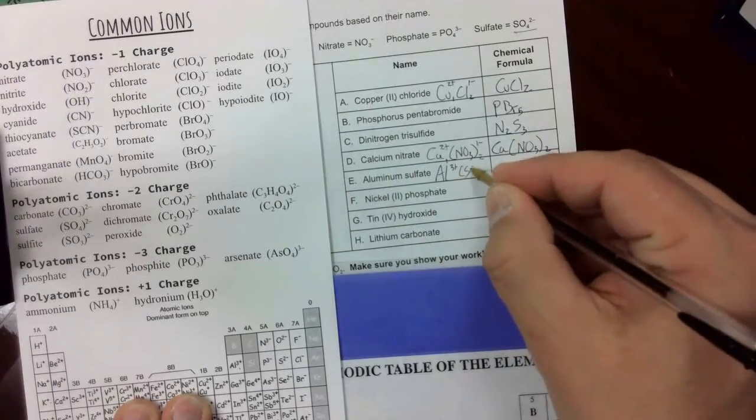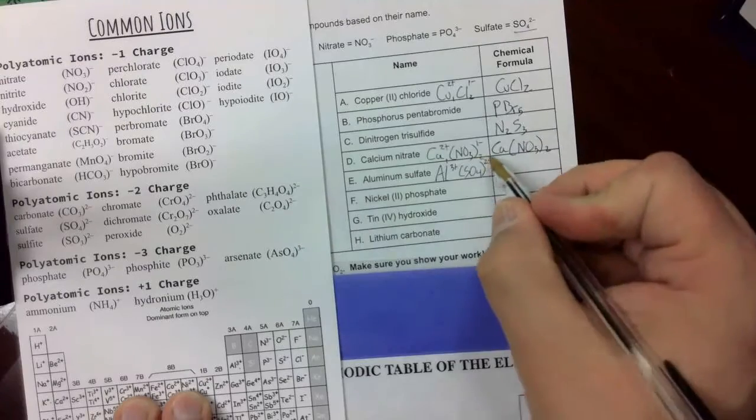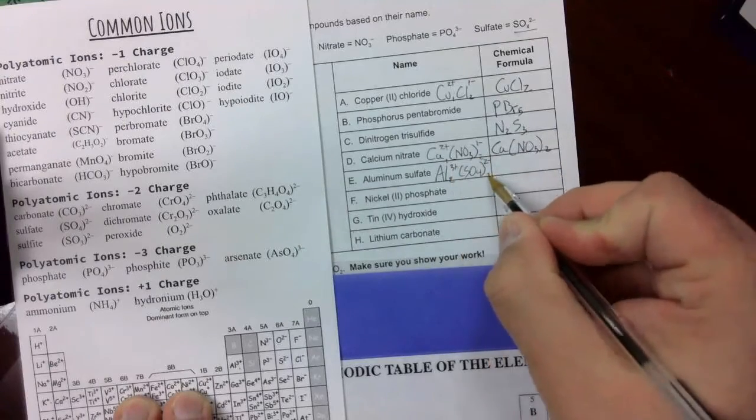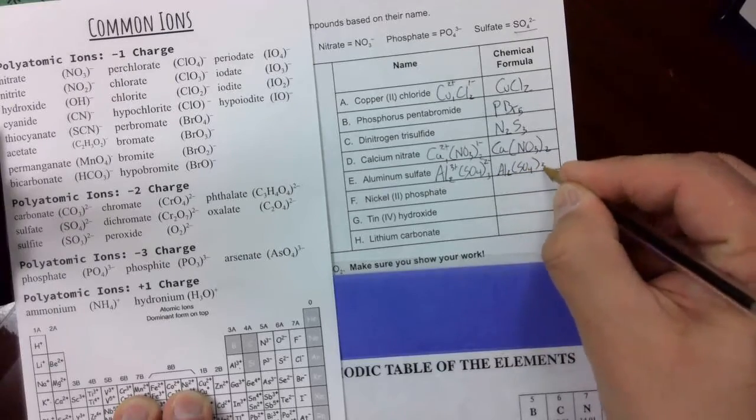So parentheses SO4 with a 2 negative charge. So we swap and drop. This 2 goes down there on aluminum, that 3 goes outside the parentheses, we get Al2(SO4)3.